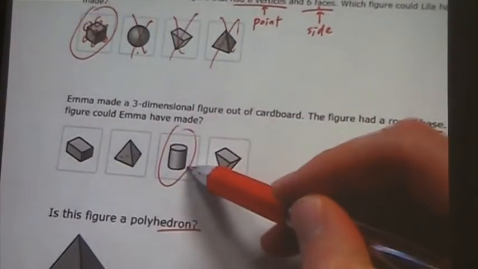Is this figure a polyhedron? Okay, remember polygons when we talked about polygons? If you break down the word, poly and gon, poly means many, gon means side. So polygon means many sides. A polyhedron is a 3D many faces. So you cannot have any type of curve. So a cylinder would not be a polyhedron, nor would a sphere be, nor would a cone be. It has to be made up of flat sides. And we have flat sides. So this is a yes sir.